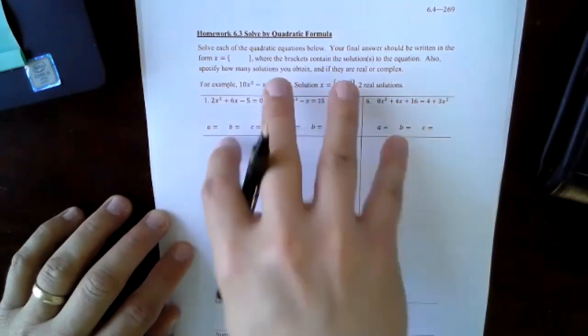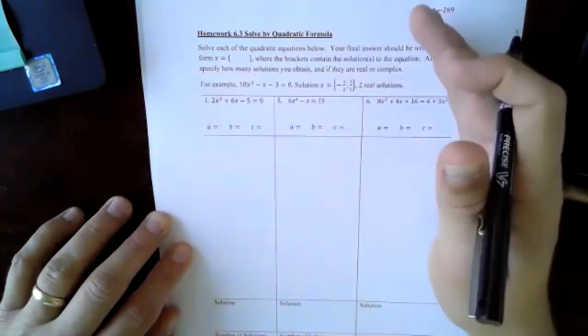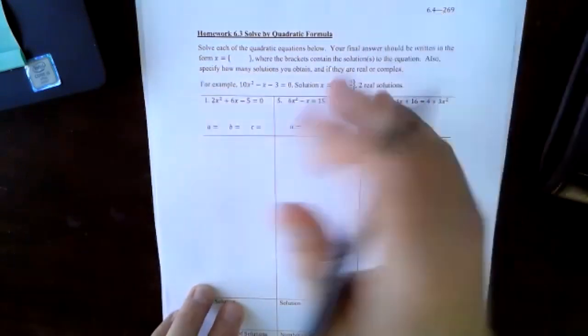I think I'm going to scrap this homework section and then go to the review section for Tuesday and Wednesday. I changed my mind, okay? All right, we're going to go to 6.5.